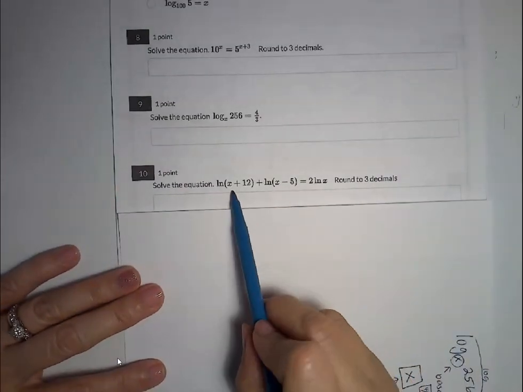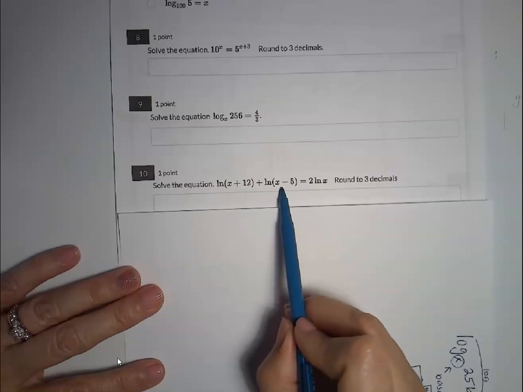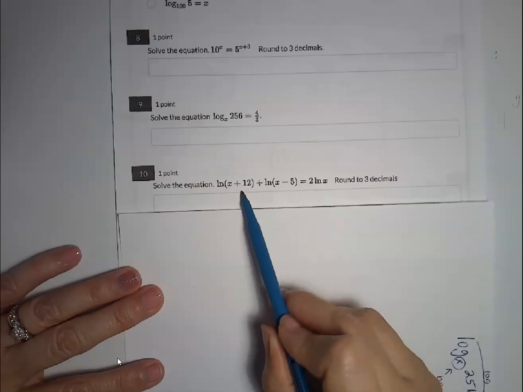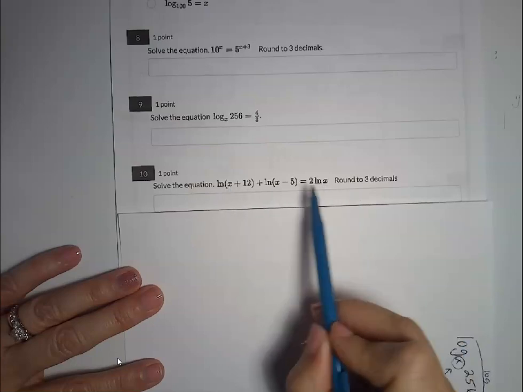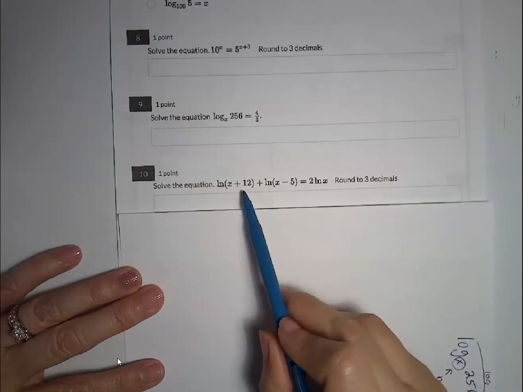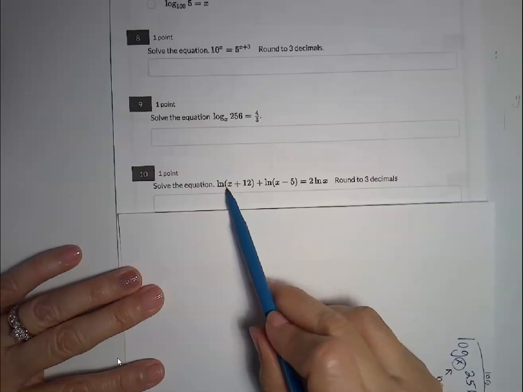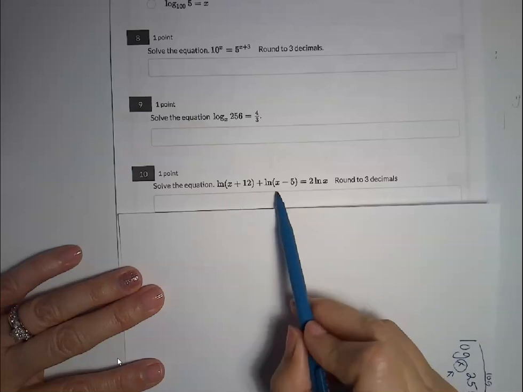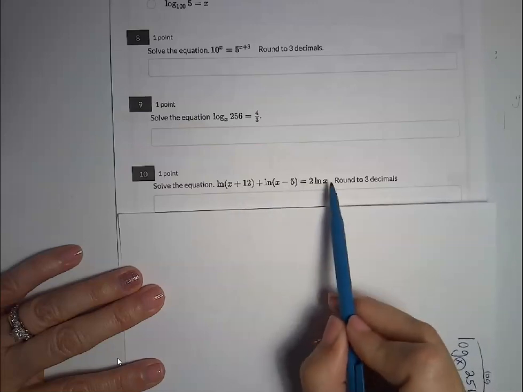Okay, the next one, number 10, solve the equation. The natural log of x plus 12 plus the natural log of x minus 5 equals 2 times the natural log of x. Now, all of these have the same base. Just like we have the same base property for exponential equations, we're going to use that same base property when we have the same base. So all of these have the same base, all three of them.